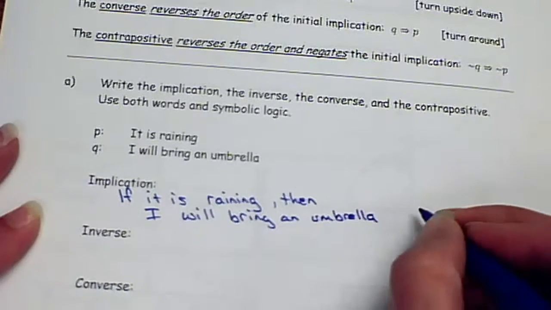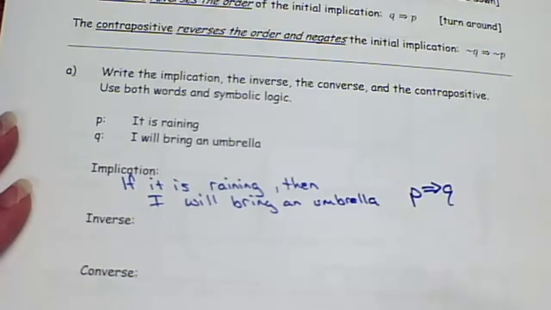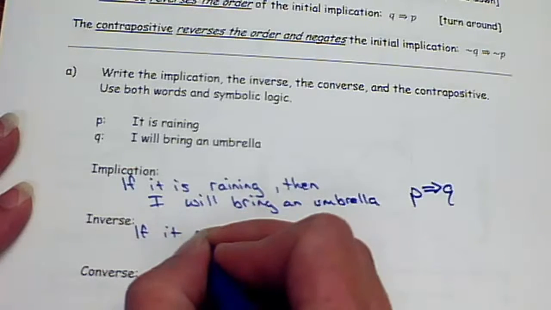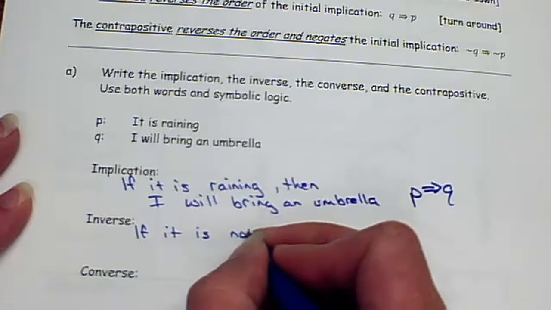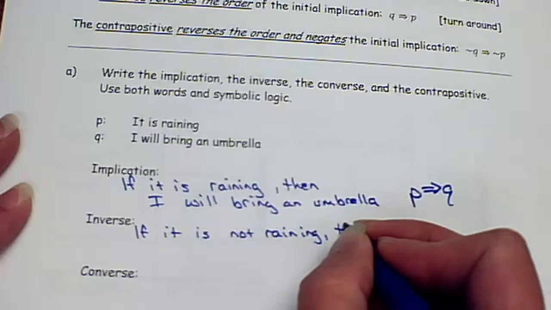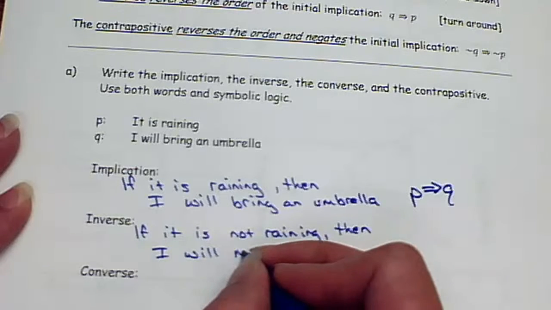And in symbolics, that's if P, then Q. The inverse, the negation: if it is not raining, then I will not bring an umbrella.